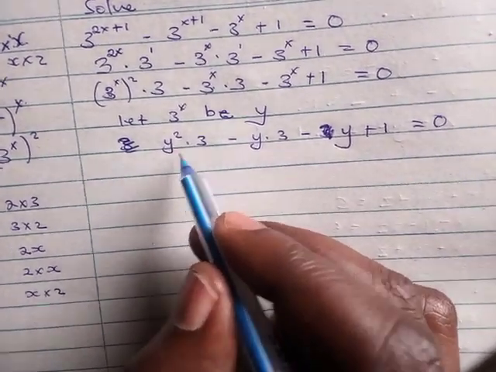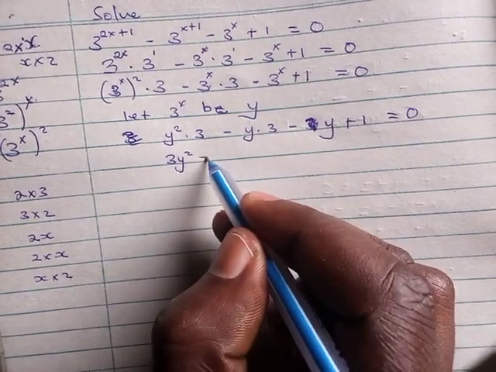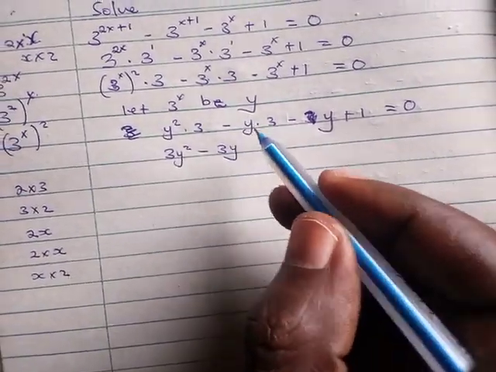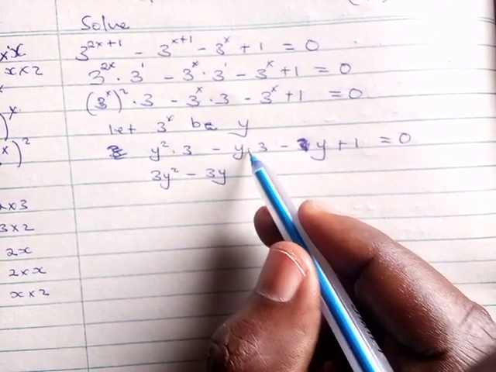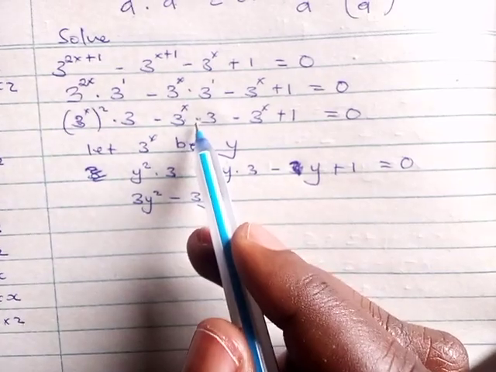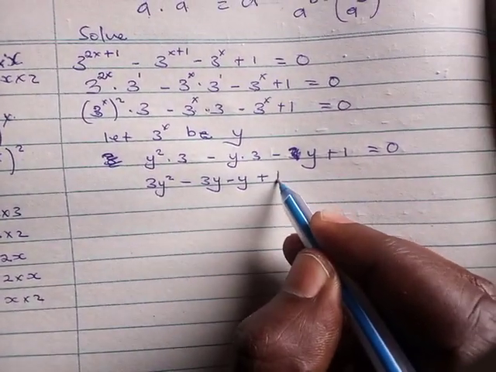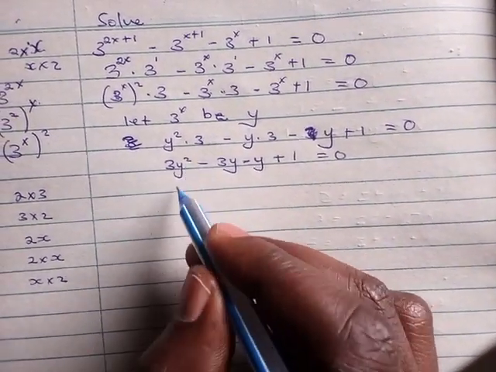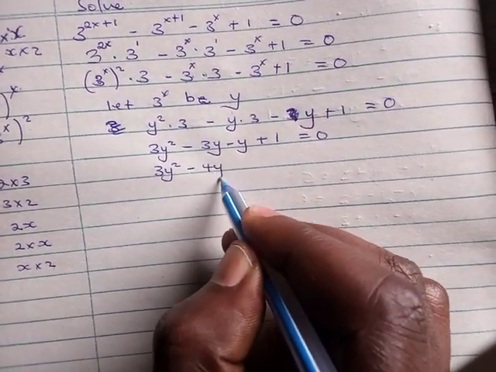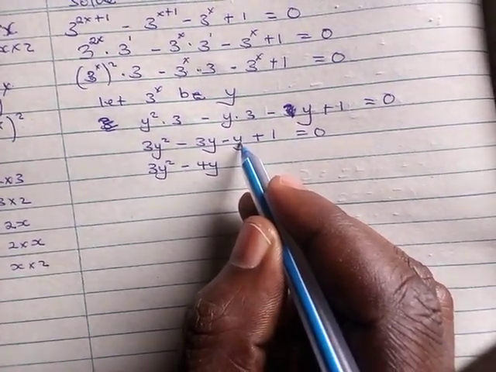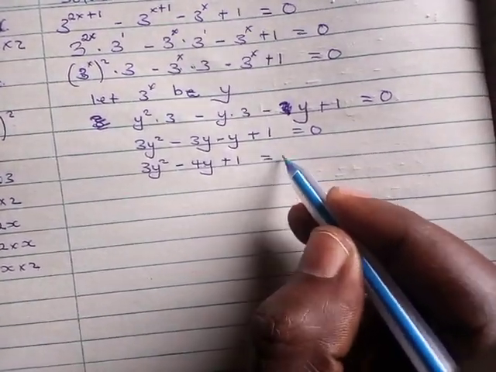So what will this be? 3 times y squared will be 3y squared, isn't it? Then minus y times 3, it is 3y. This one is a dot, don't say point, dot. This dot in mathematics can also mean multiplication. Don't get so confused by this dot here. Then minus y plus 1 is equal to 0. Such that I'm having something like 3y squared minus 3y minus y, it is minus 4y. You know this. Then plus 1, this one will be equal to 0.